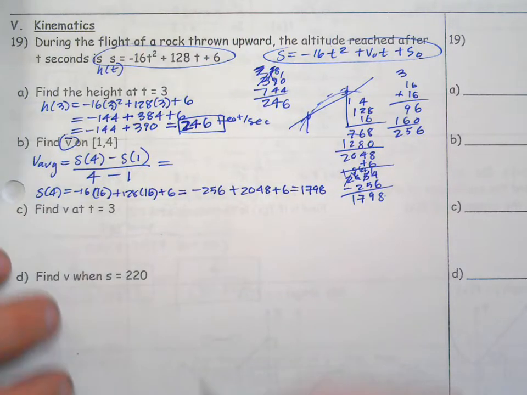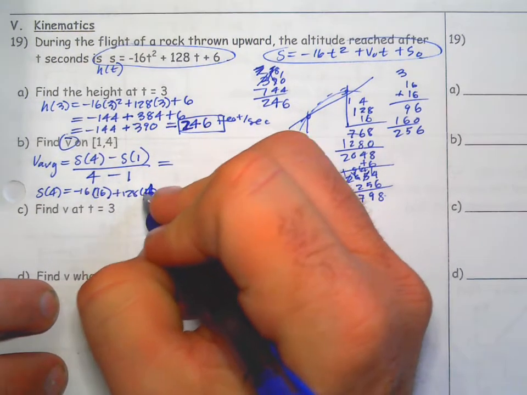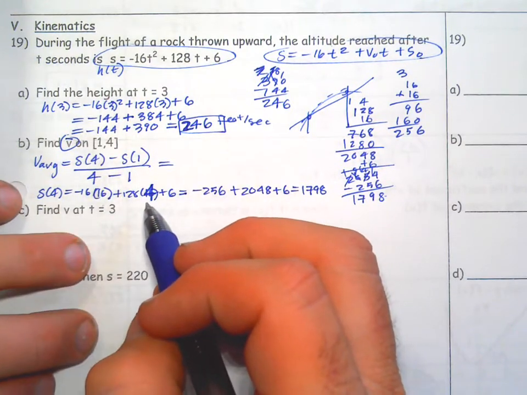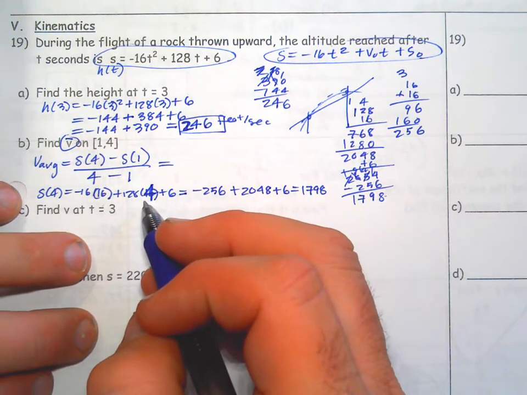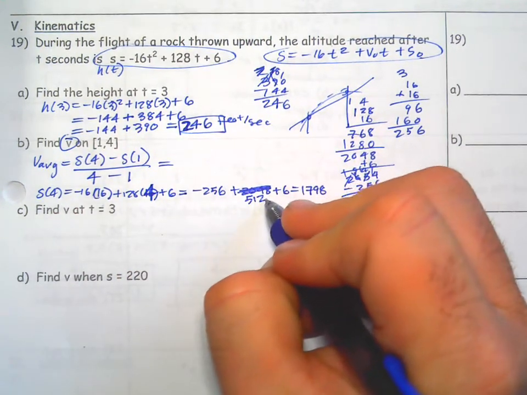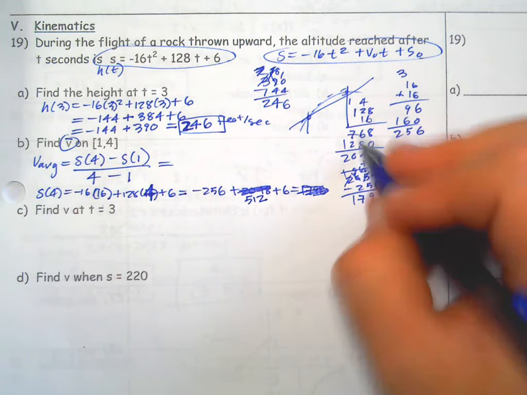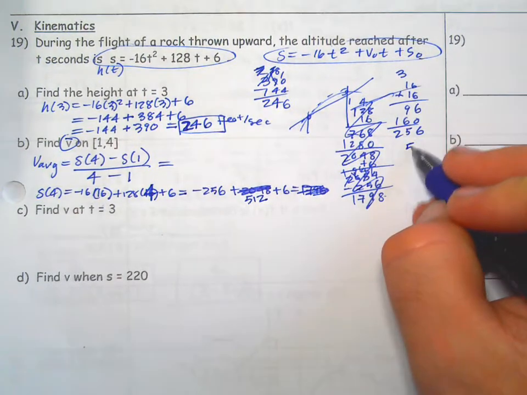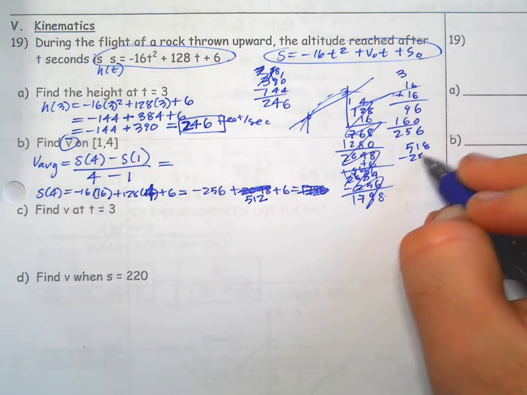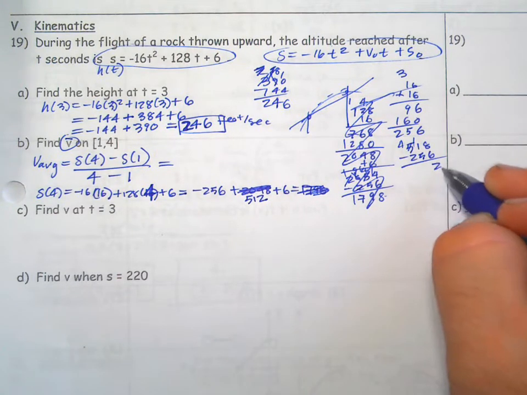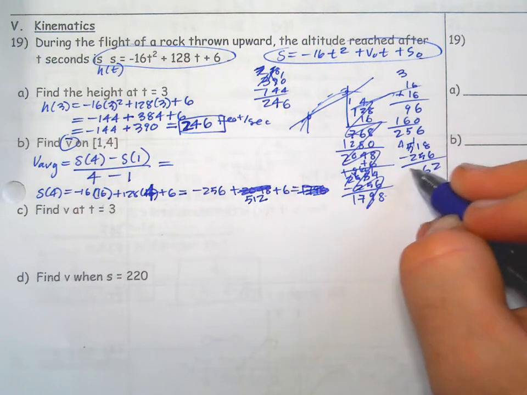Oh shoot! Gosh dang it! There should have been a 4 right here. I just put 16 here because I did 4 squared, and this should have just been 4. So this is going to be 256. This should have been 512. That makes life a lot easier. So just ignore all that. So it's going to be 518 minus 256, which is 262.